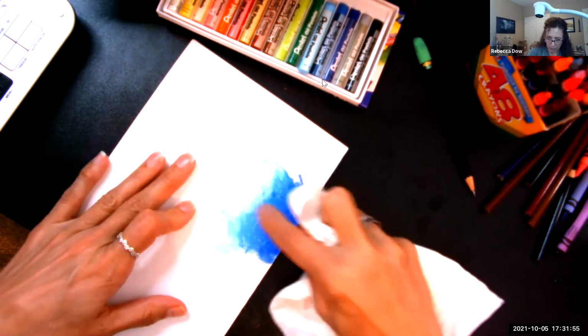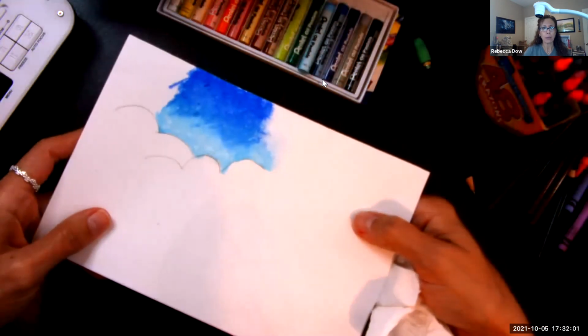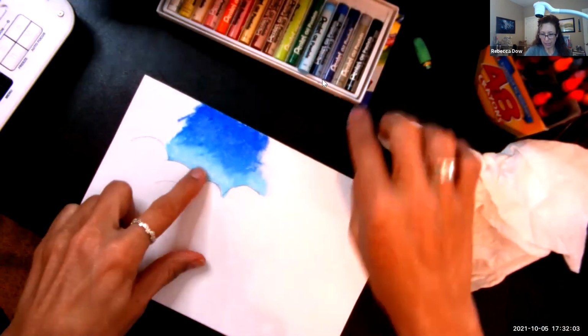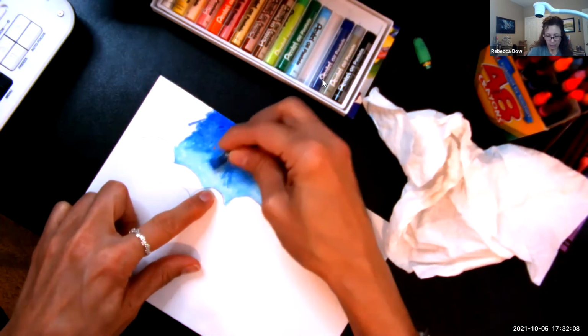All right, just going to blend it out. Now look, I'm starting to get a little bit of a line here that I don't like. There we go. Let's see a little bit more. Okay, so I'm going to come back in here and I would add a little bit more of this blue, not too much. Otherwise it's going to overtake that light blue.